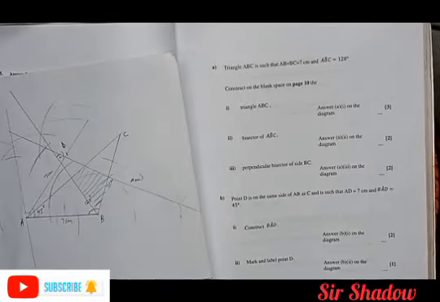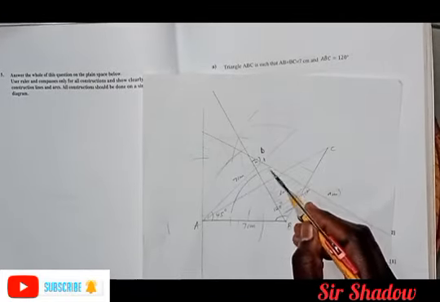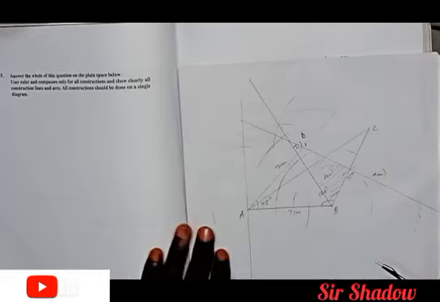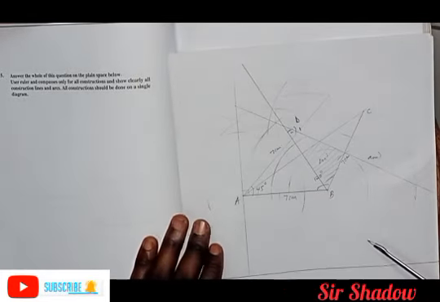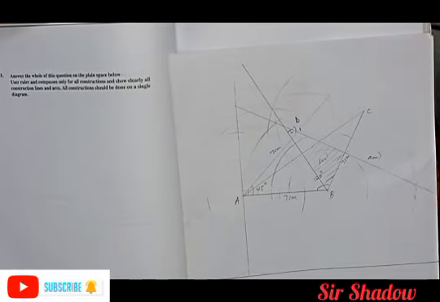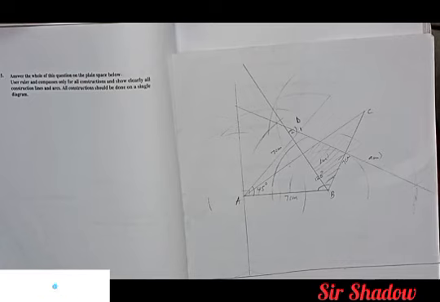So this is item 3. So this is how to deal with the locuses.